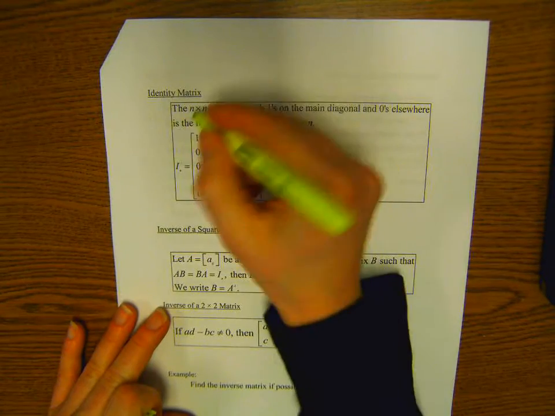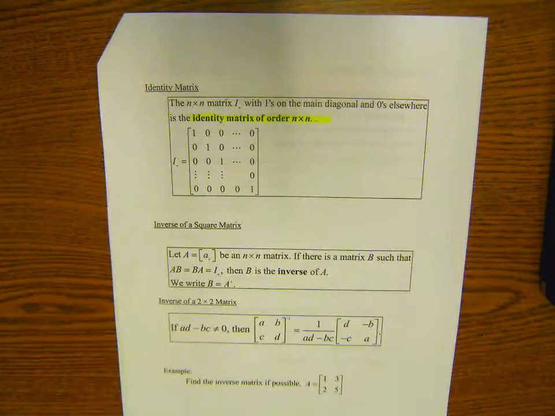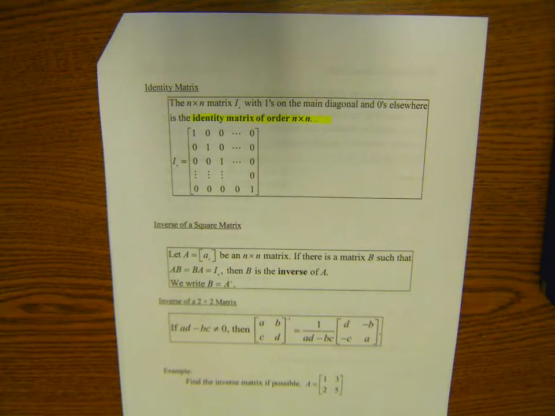So here's the deal. What you need to know about an identity matrix is if you would multiply a matrix by its identity, then it shouldn't change anything.